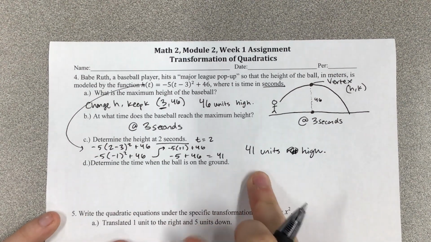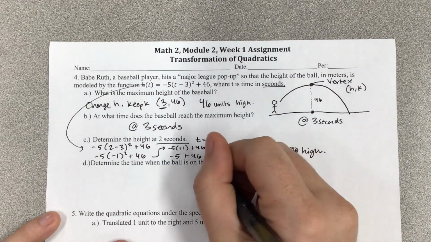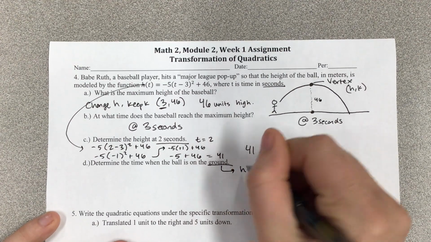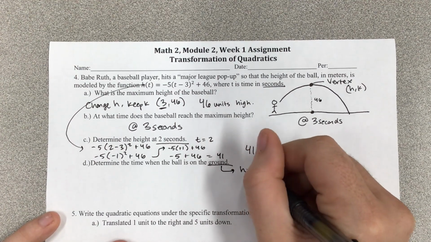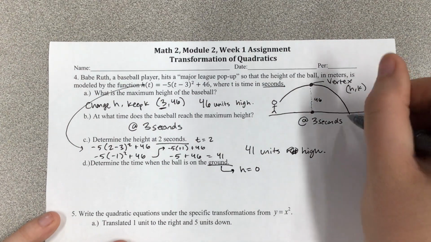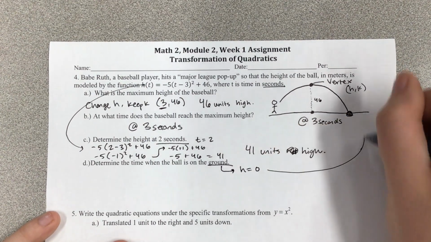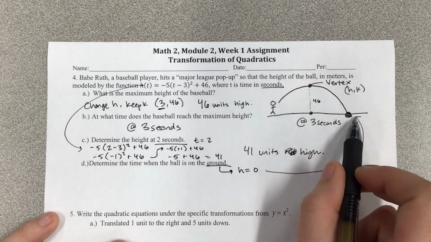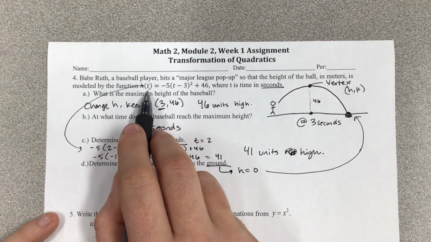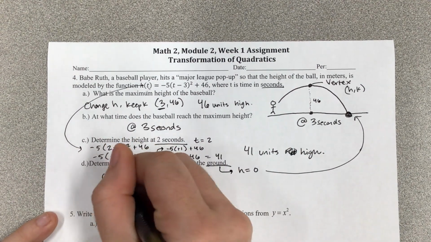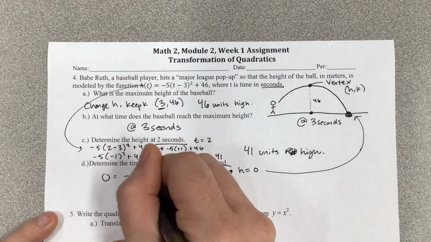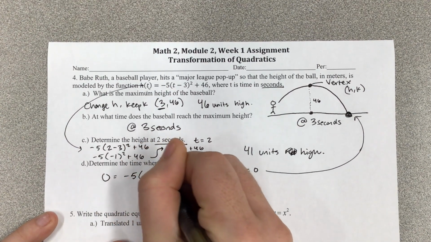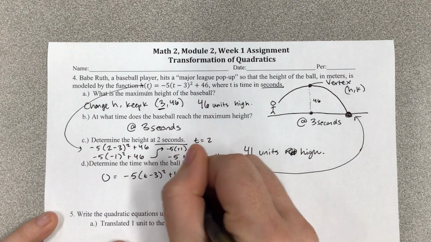Determine when the ball is on the ground. If it's on the ground, we're going to have a height of 0. So we're going to put 0 in place of the height function. So we've got 0 equals -5 times t minus 3 squared plus 46.